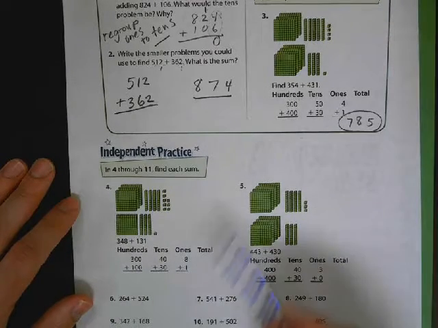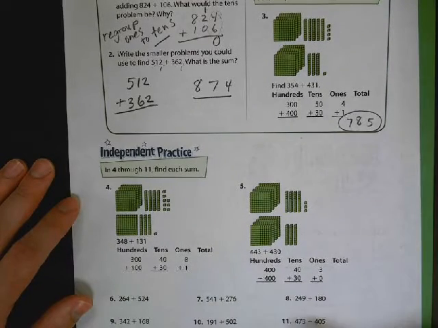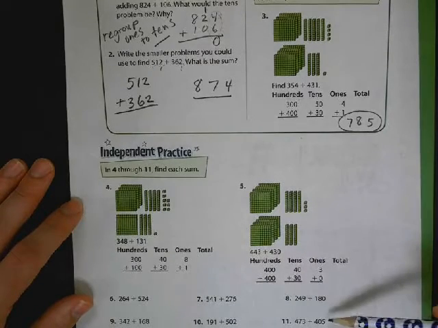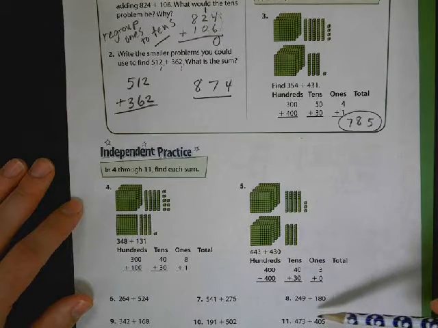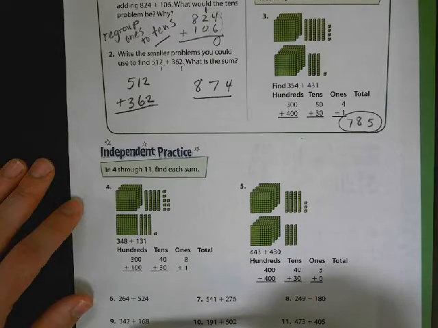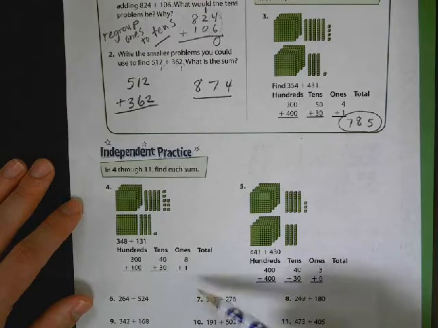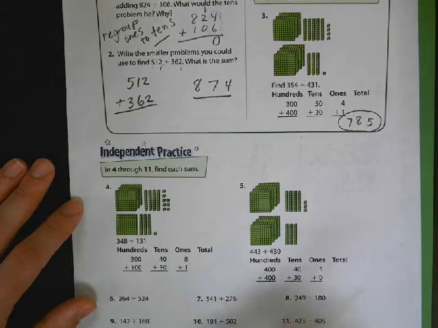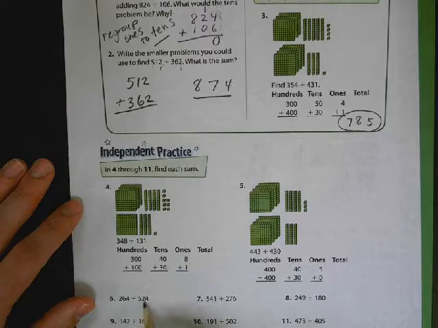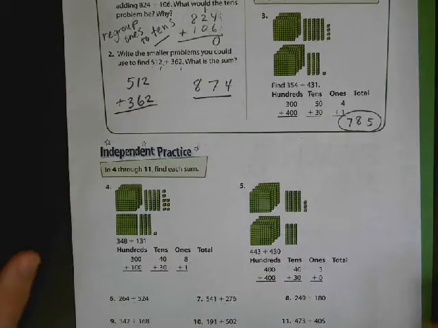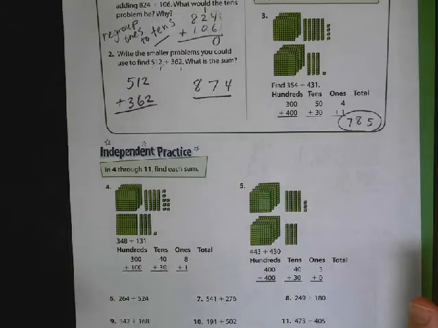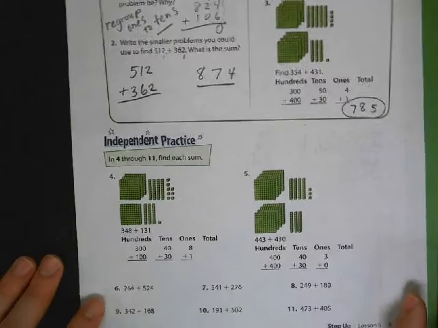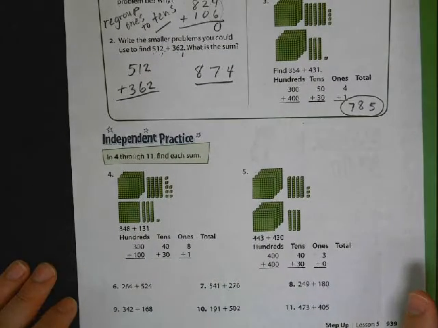So independent practice, you're just going to go through, and again, this is just 3-digit plus 3-digit. A couple down here have to have regrouping. So I've got a regrouping here, here, here. Nope, not here. So a couple, 3. You can use partial sums, you can just use regrouping, you can do some mental math, but just be careful. Some of them are regrouping, but this is just good old-fashioned independent practice, 3-digit plus 3-digit.